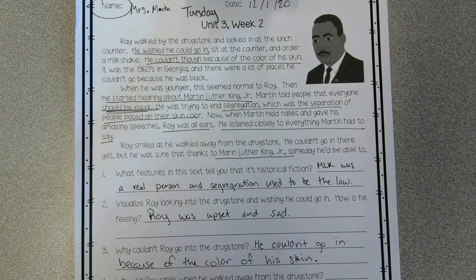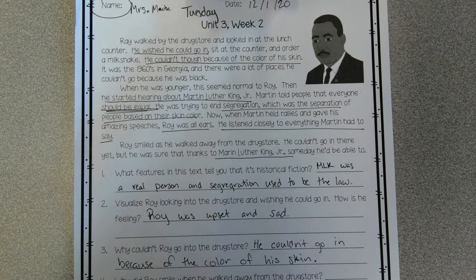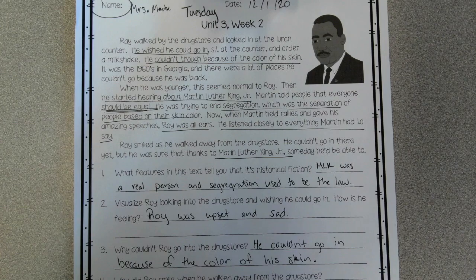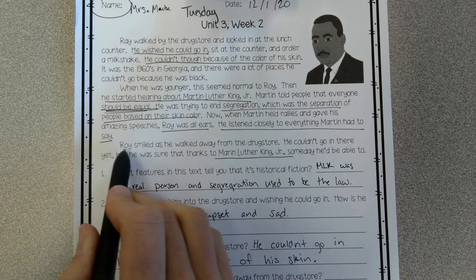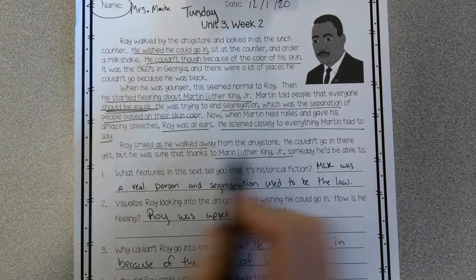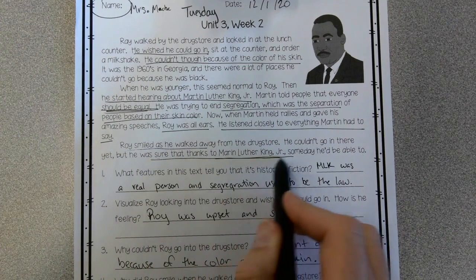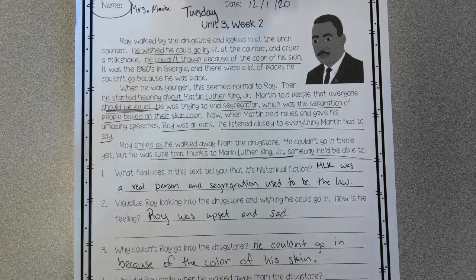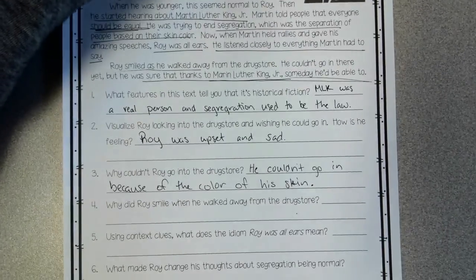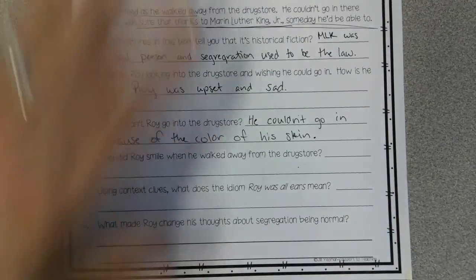Why did Roy smile when he walked away from the drugstore? He smiled because he was sure that Martin Luther King was going to help change that. Right, you can write that here.